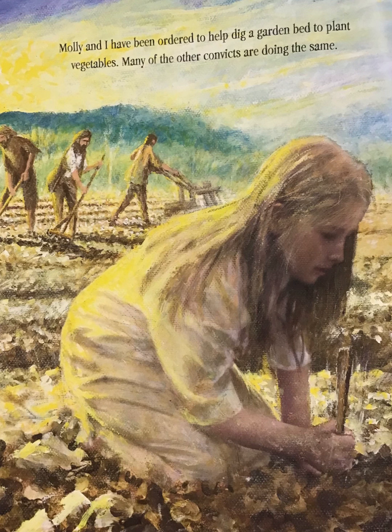You can see the hard work of the convicts here, particularly given what we know from Mr. Brady's journal that it was difficult to grow crops.